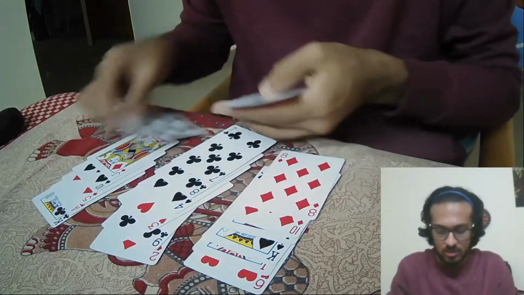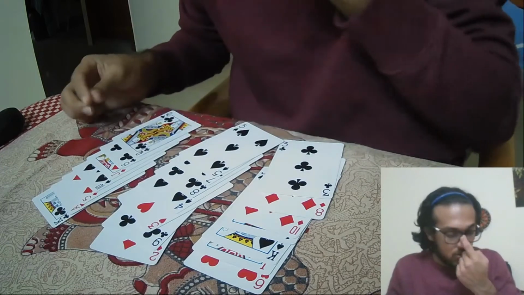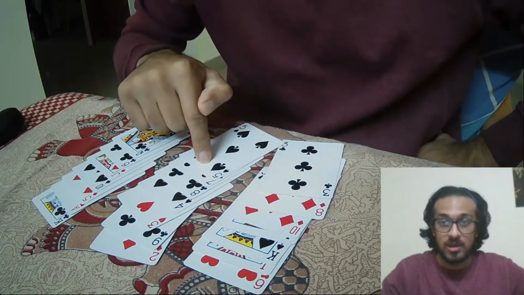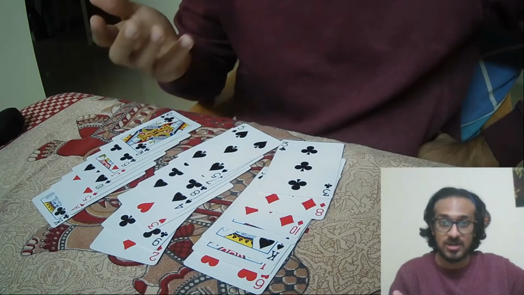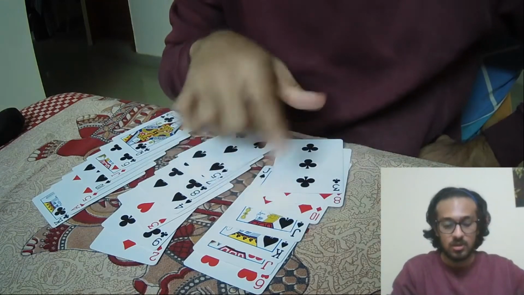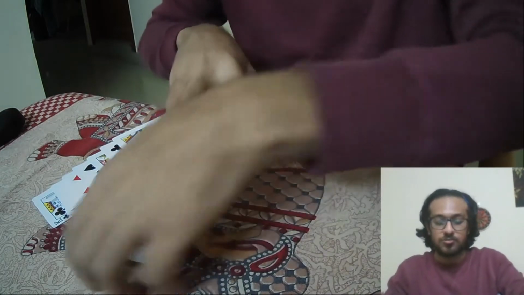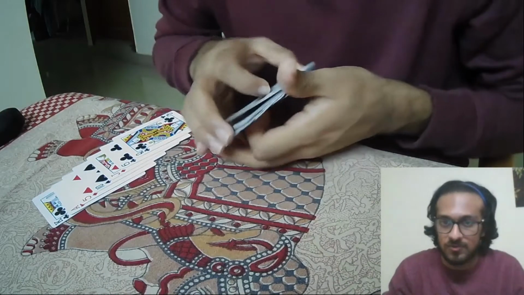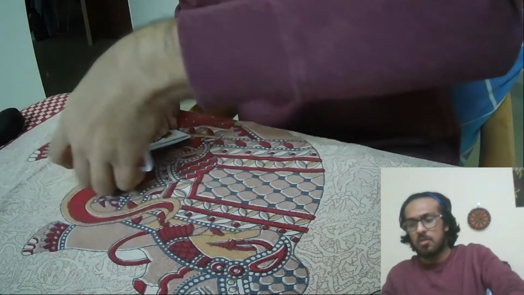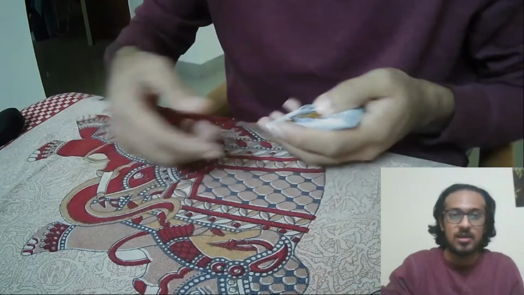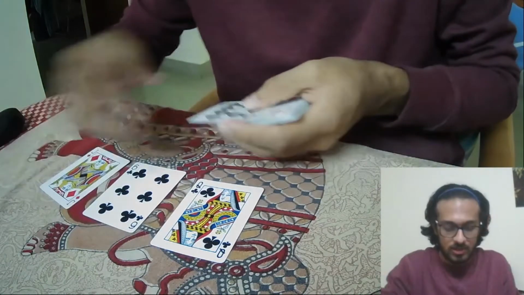Cool. So I think your card lies in this set. Am I right? No, I'm wrong. Okay, which set does your card lie in? This one? Okay, cool. So I obviously wasn't able to figure out the way you think in the first try. I'm going to try again. Maybe I'll get it right this time. Hopefully. Let's see.